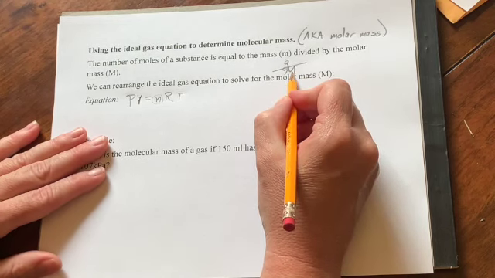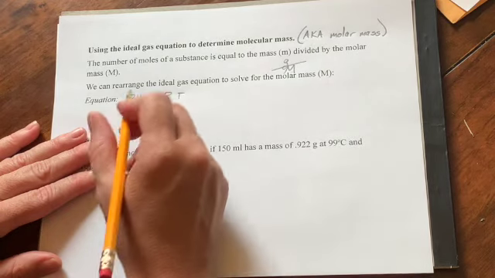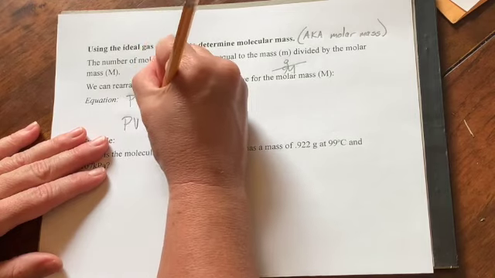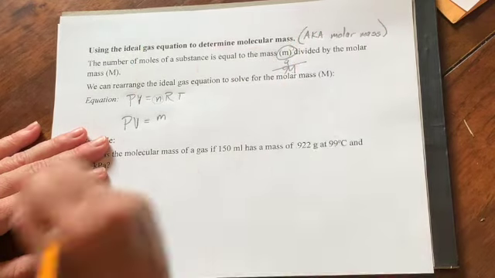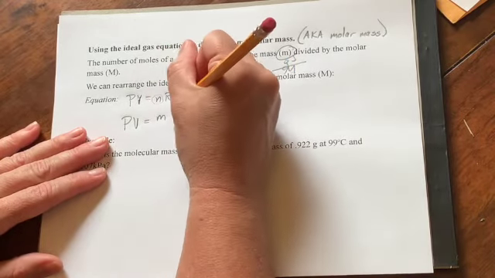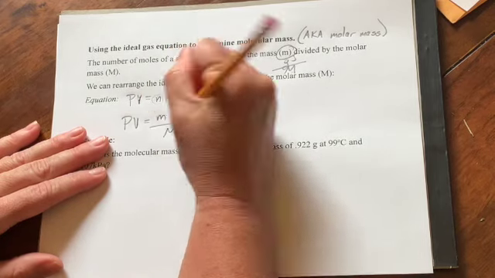Molar mass is grams per mole, and we're going to abbreviate that with a capital M. So instead, it becomes PV is equal to little m, your sample mass in grams, times RT over molar mass.